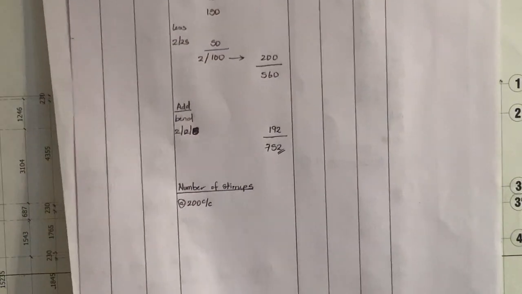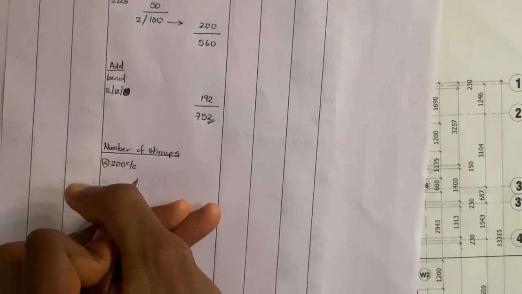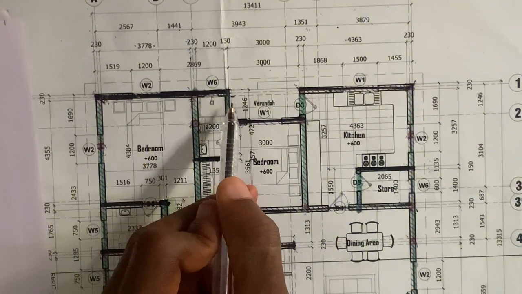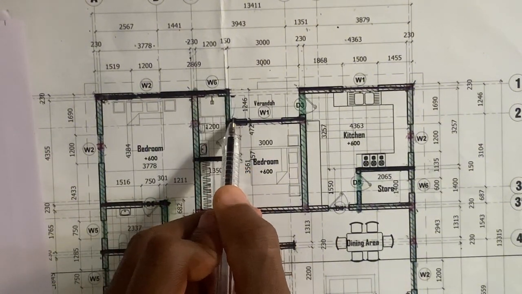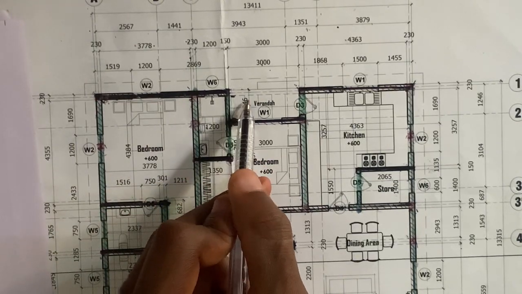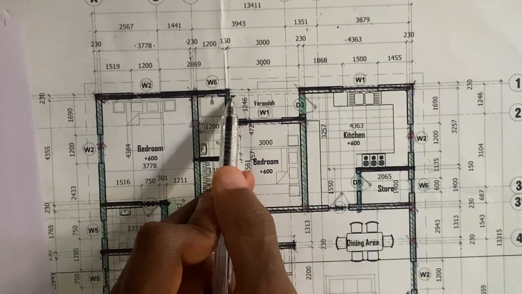So now we want to determine the length where we're going to be finding these stirrups. So if you look at this drawing here, we need to determine the in-to-in dimension from this edge of the wall down to this edge of the wall. And they've told us that from here to here is 1246. So what are we going to be doing now to determine the in-to-in dimension from here to here?